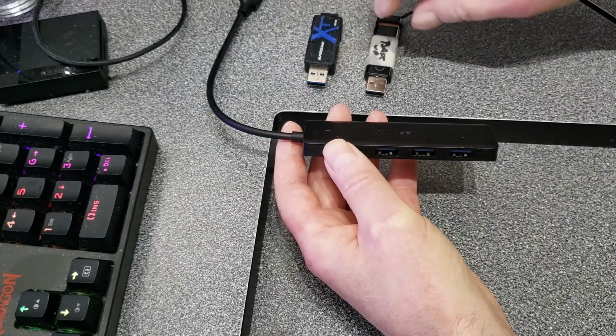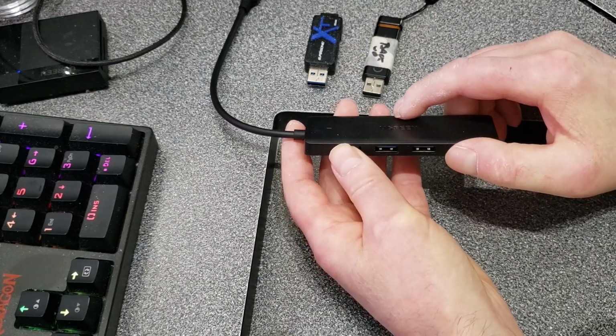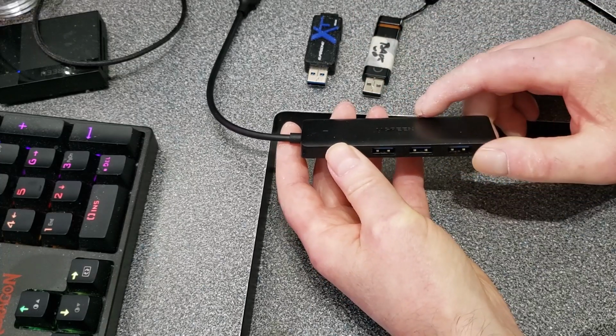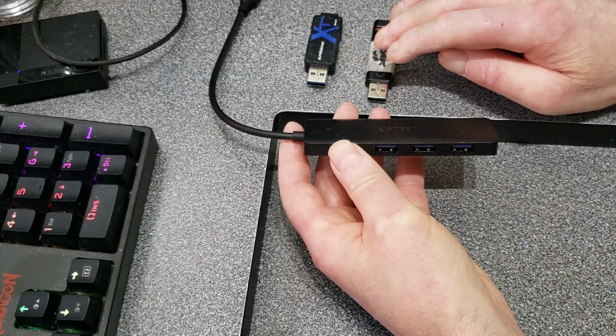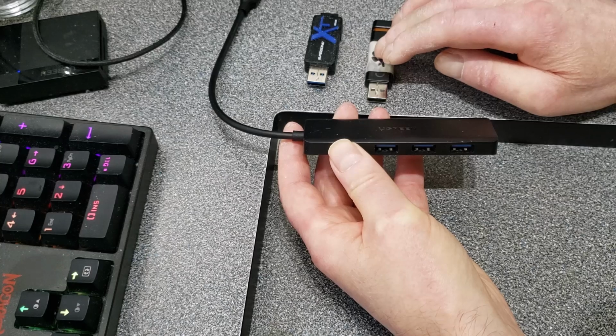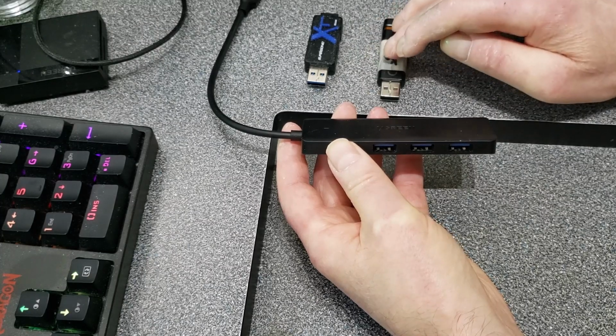So the things you want to install for USB 2 in your computer or in a hub or whatever is, USB 2 is, like I said, slow. So you install your keyboard, your mouse, a webcam, printers, stuff like that in a USB 2 port.